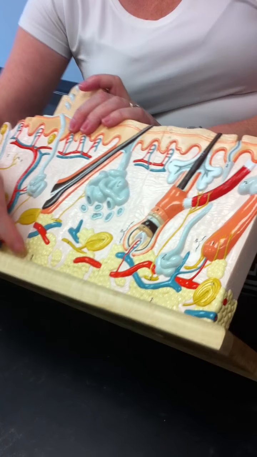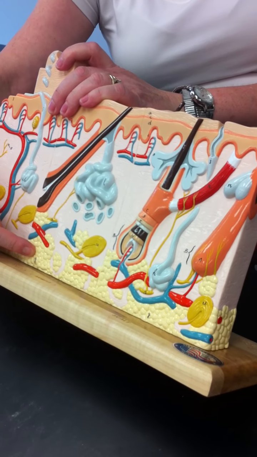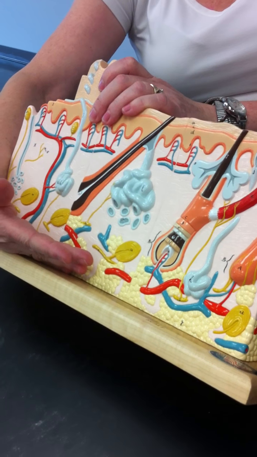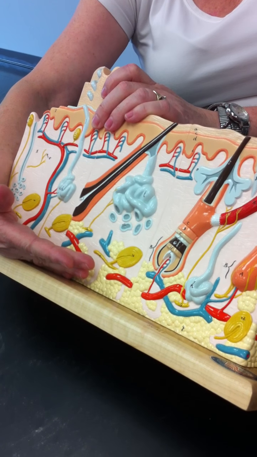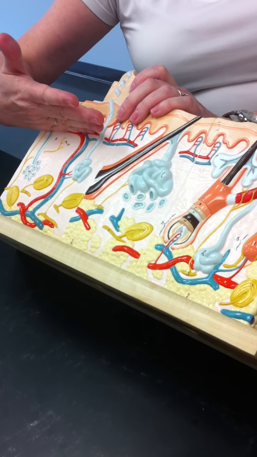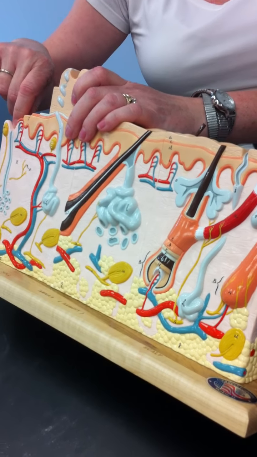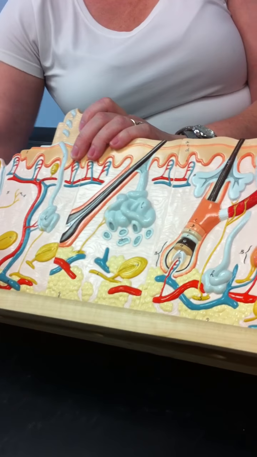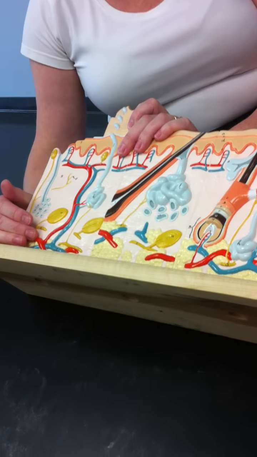The other, let's see, this is what kind of tissue here? Adipose. And what layer is that? Hypodermis or subcutaneous. Right. So this is dermis, and you have your papillary part with your papillary ridges. You have your reticular part, and then you have your hypodermis or subcutaneous layer.